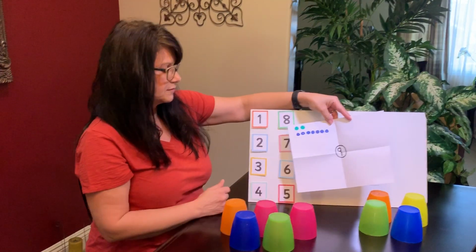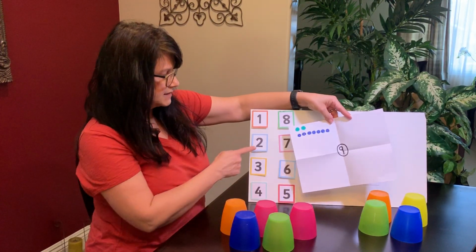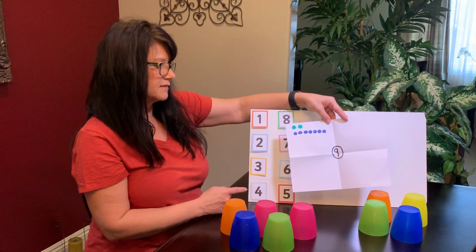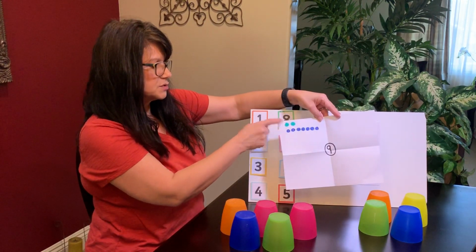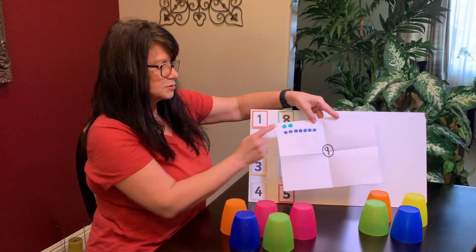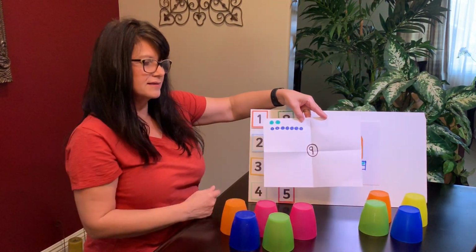I've done one for you as an example. I did 2 and 7. I'm going to show you how to make 2 and 7. I draw 2 green circles and 7 blue circles. And that is how you make 9.